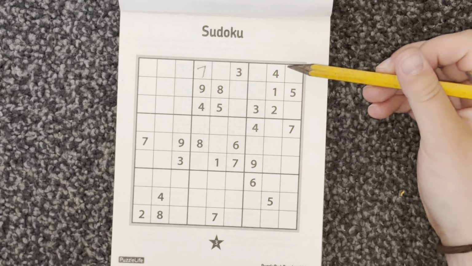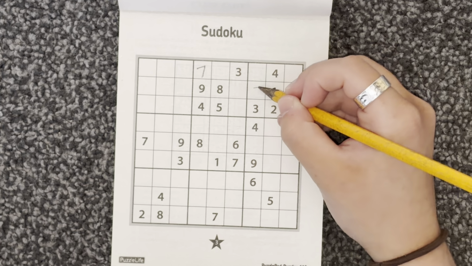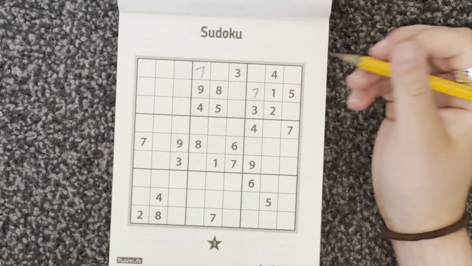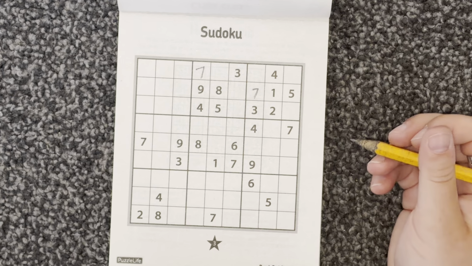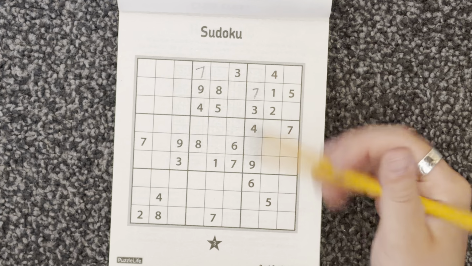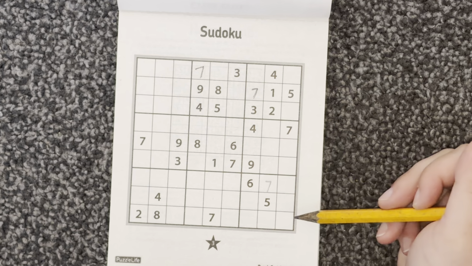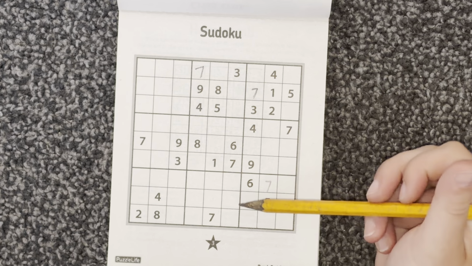So because that's a 7, we can cross this off. That's gotta be a 7 as well. And then we can get our 7 in this box. Can't go there, can't go there, can't go there. And then also this box.